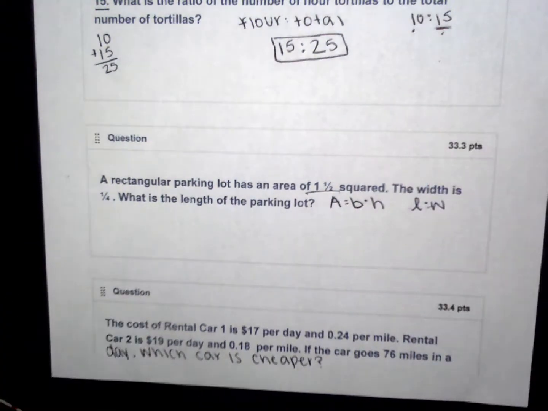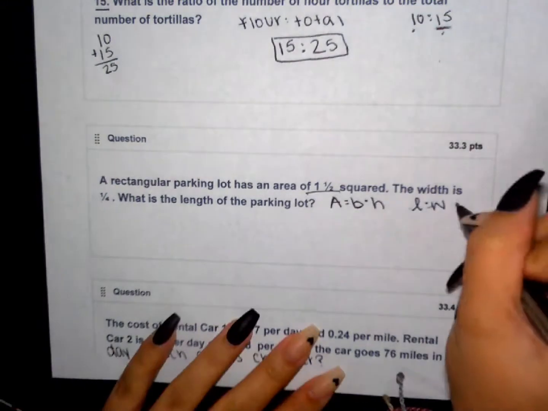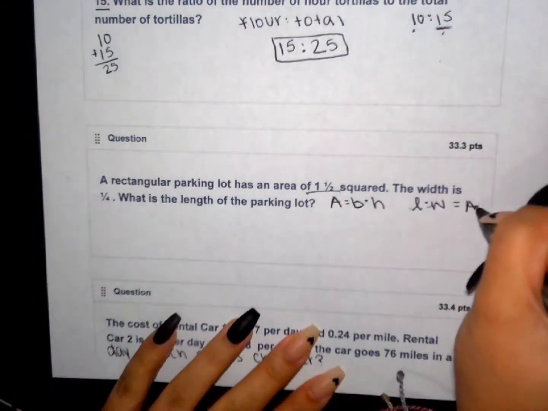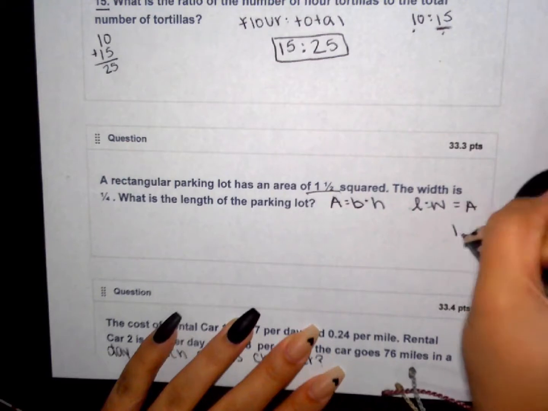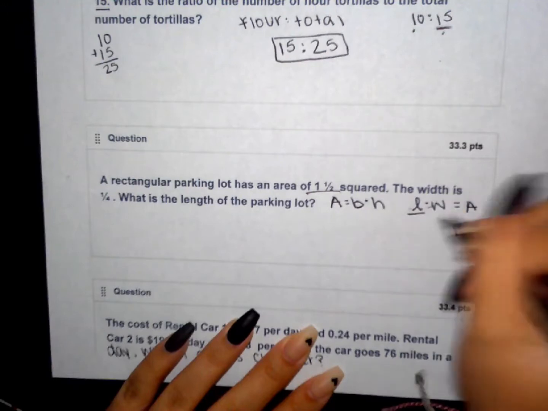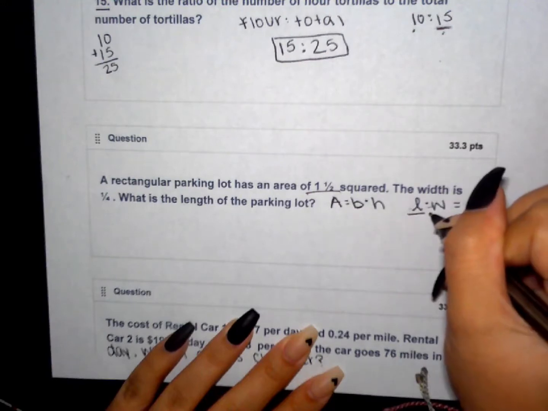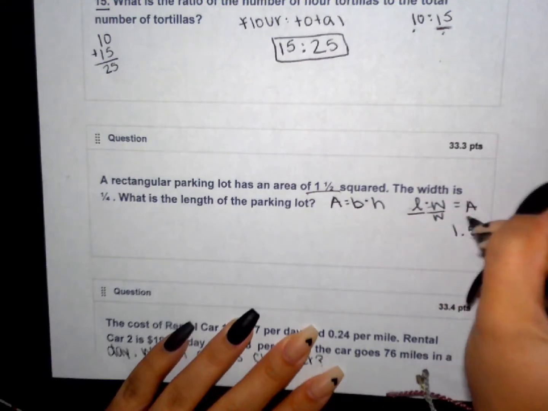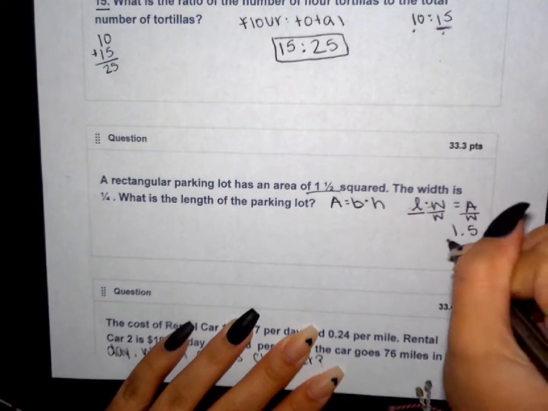So now we're going to work backwards. If we already have the area, which looks like this, 1.5, and we want to get the length, we need to divide by the width on both sides.